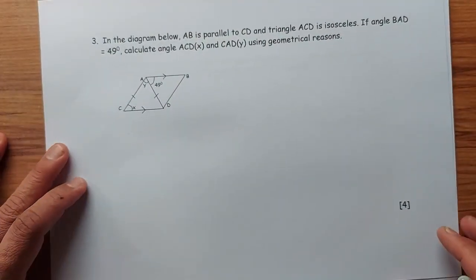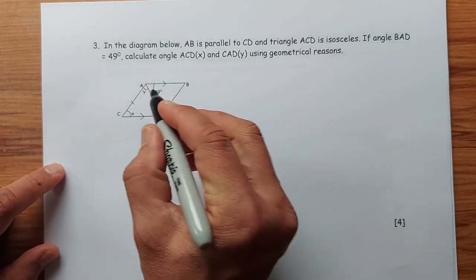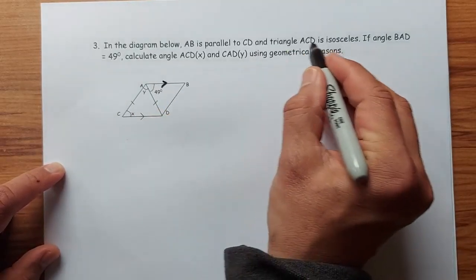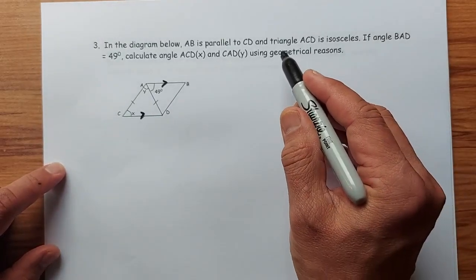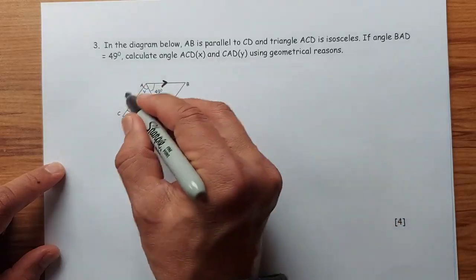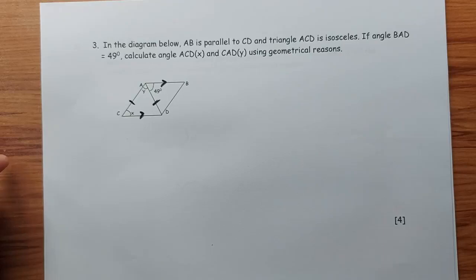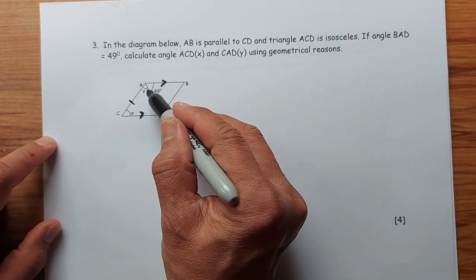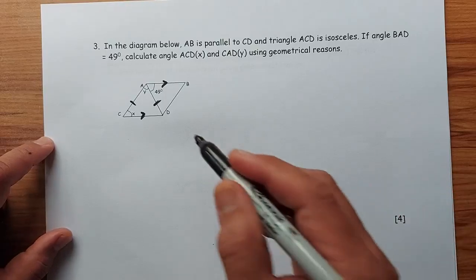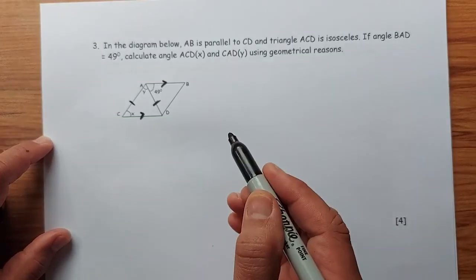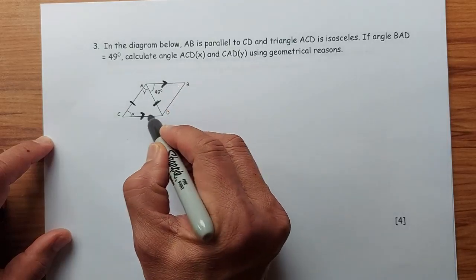Now we have the parallel lines theorem. In the diagram, AB is parallel to CD, so these two lines are parallel. And triangle ACD is isosceles, which means this length and this length are the same. If angle BAD, this angle, is 49 degrees, calculate X and Y. It's a parallel line, so you look for corresponding, co-interior or alternate. In this case, it's the letter Z.